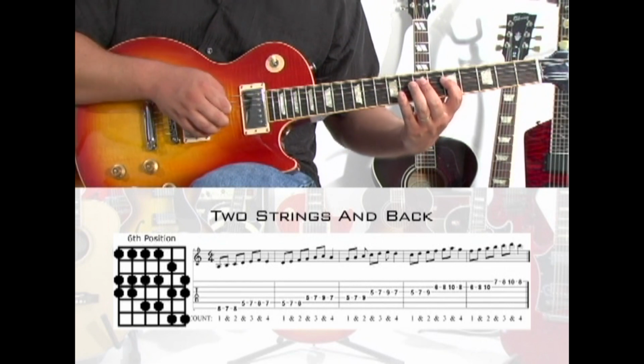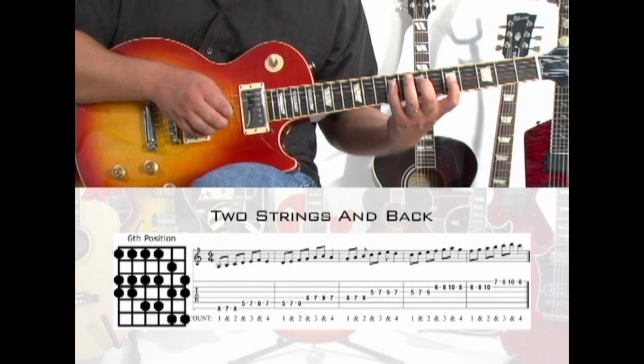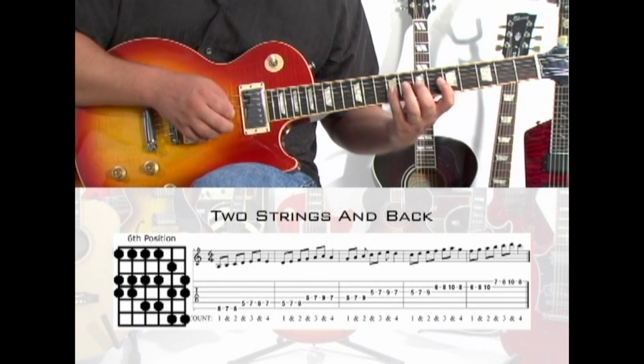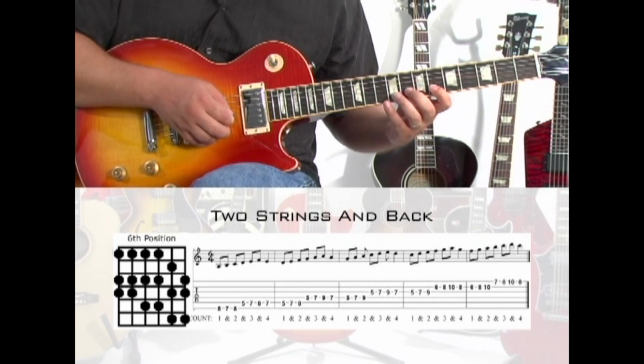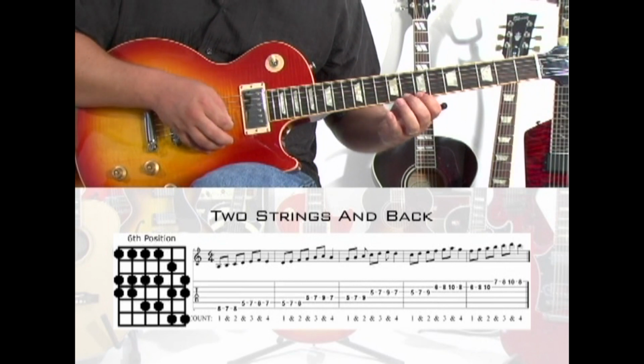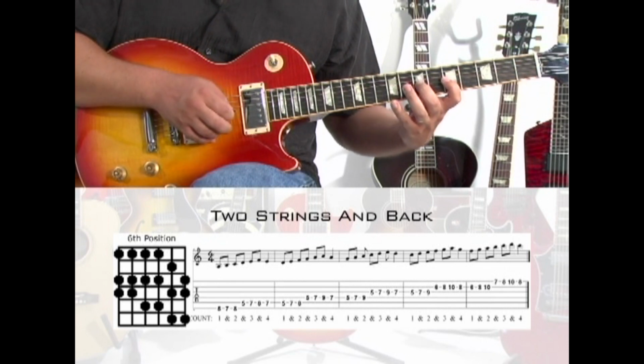play the notes on strings 4, then 3, back 1 note, 3, then 2 and back, 2 and 1 and back. And in reverse, you play the notes backwards, going with strings 1 and 2, and up 1 note, then 2 and 3, and so on.